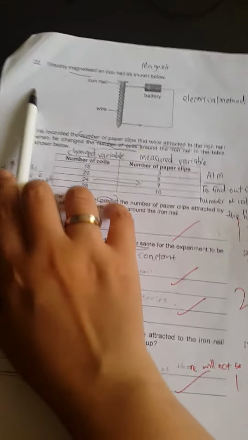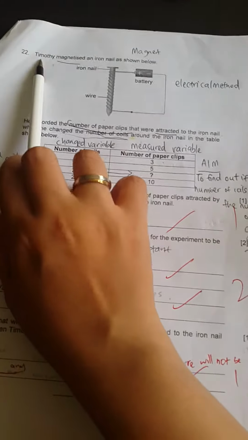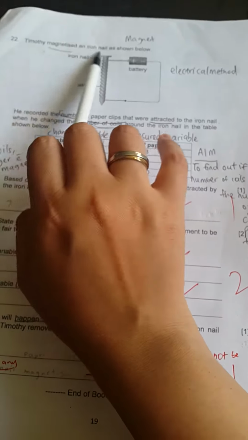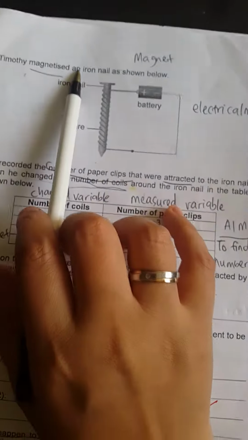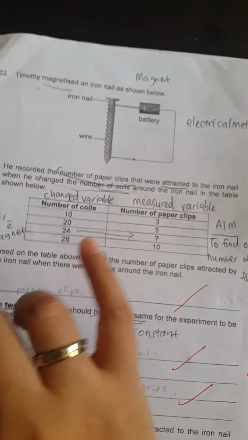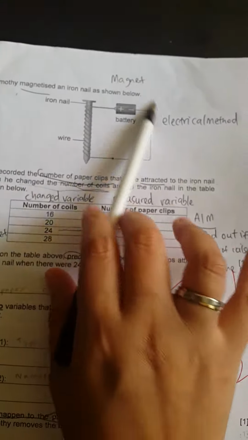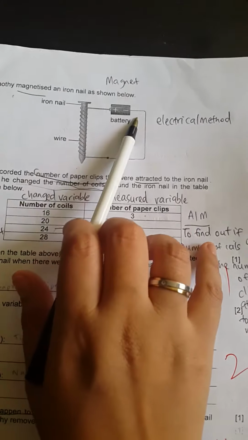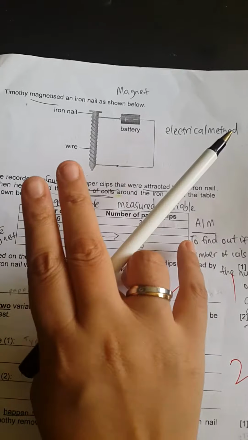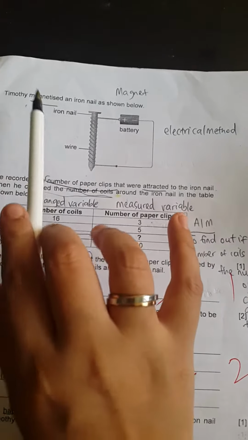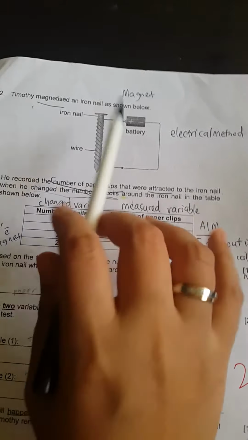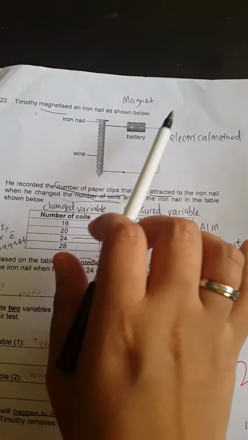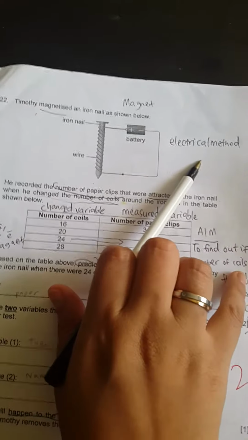Okay, so for the last question, 22, Timothy magnetized an iron nail as shown below. Of course, by looking at this, we know that the topic here would be magnets, right? If you take a look at this setup, there's an iron nail, there's coils of wire around it, and there's a battery. There are two ways in which we can magnetize a magnetic material, in this case an iron nail, and that includes the stroke method and the electrical method.